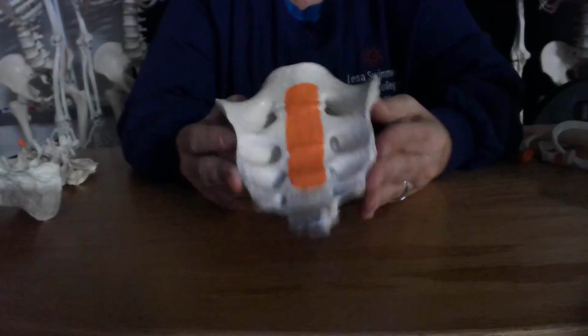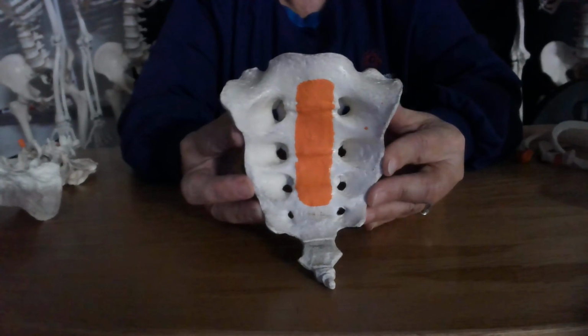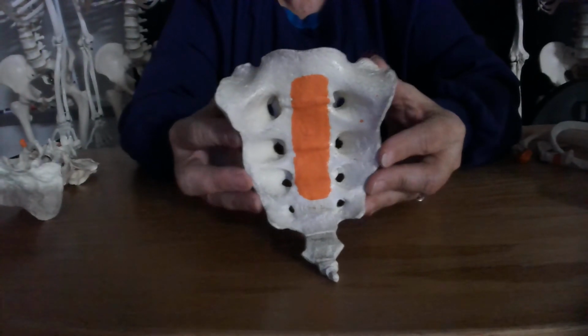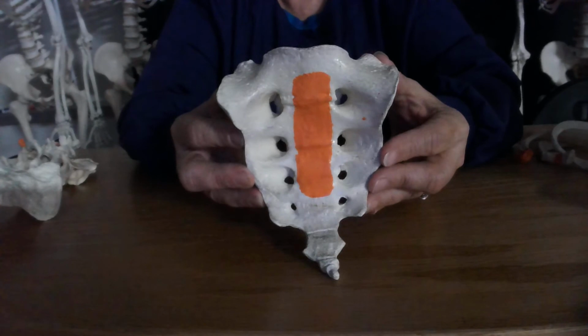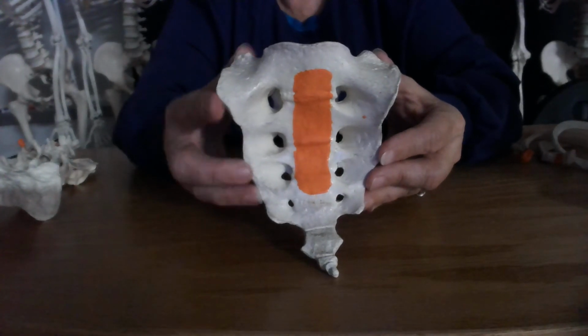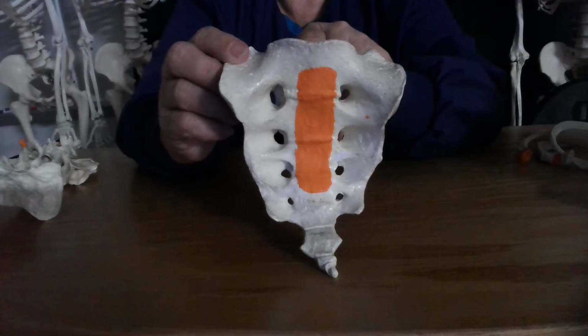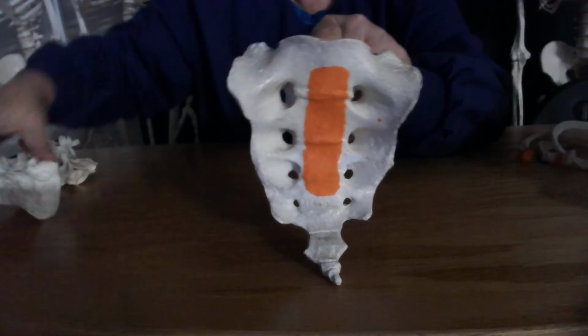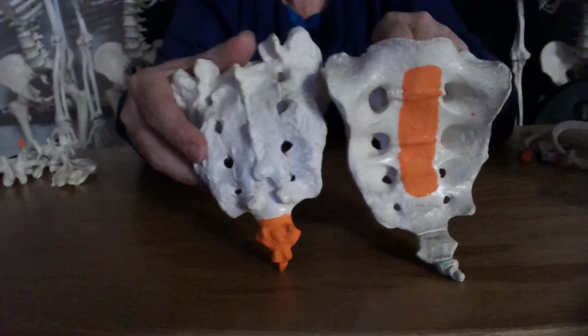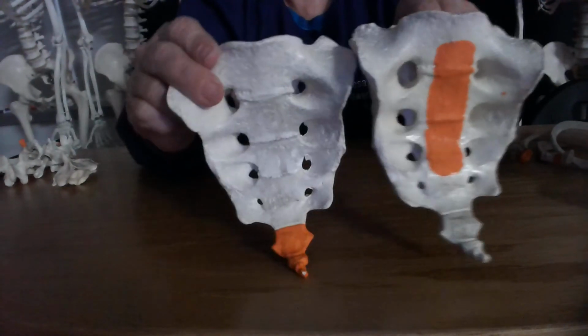Okay, so the sacrum, here I have it disarticulated from the skeleton. So this right here is just kind of indicating the sacrum. And you're actually looking at the anterior aspect here, and it is highlighted in orange. So that would be the sacrum versus the coccyx, which is here, and here's the same anterior view.